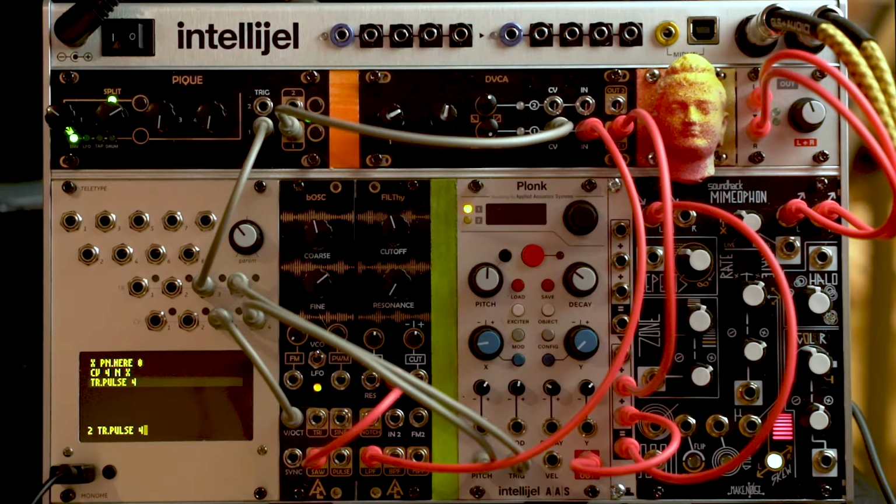This is not giving me what I expected. Oh, it's because before I was adding an octave to it. So let's do that again. There we go. Alright, sorry about that. Now we're back.